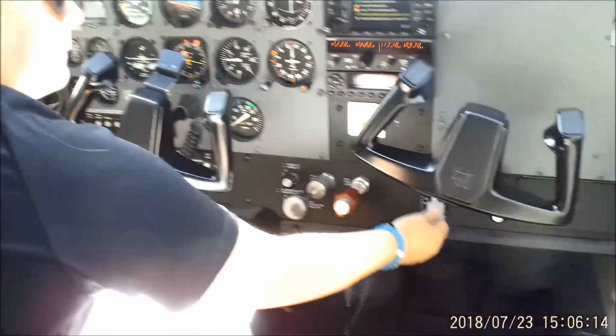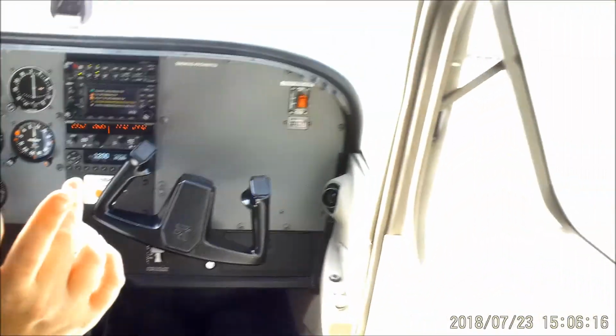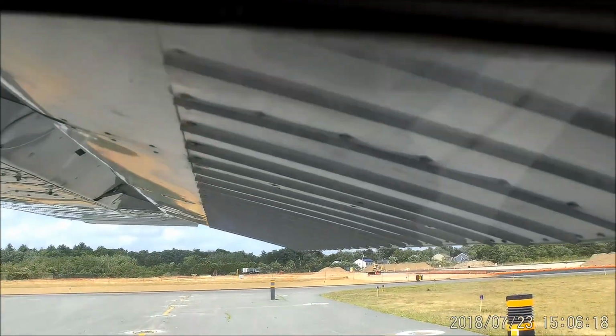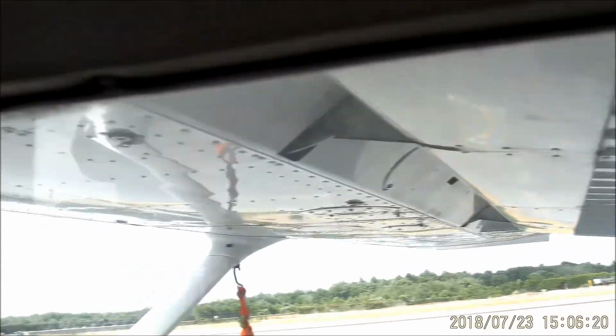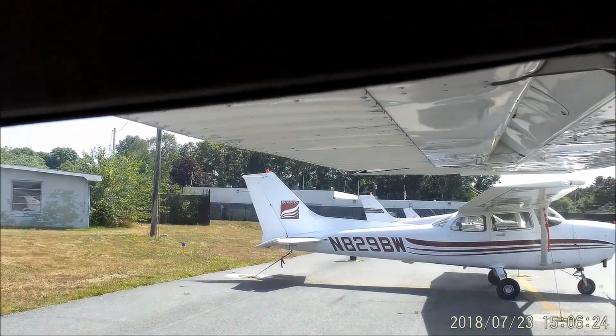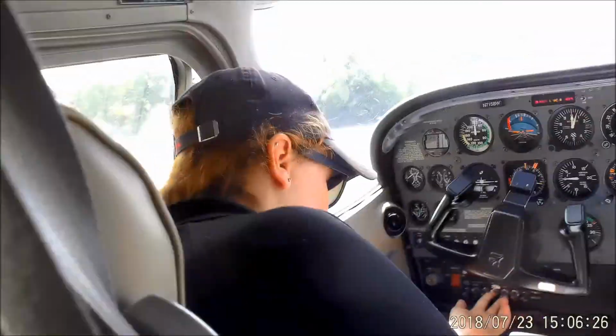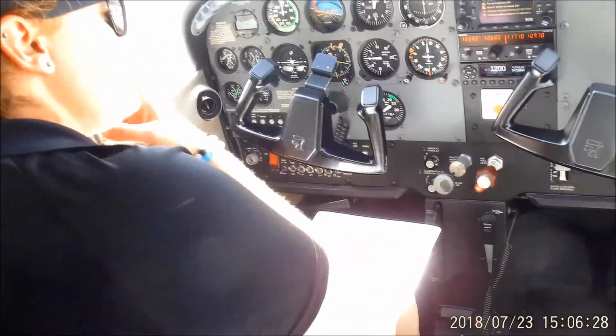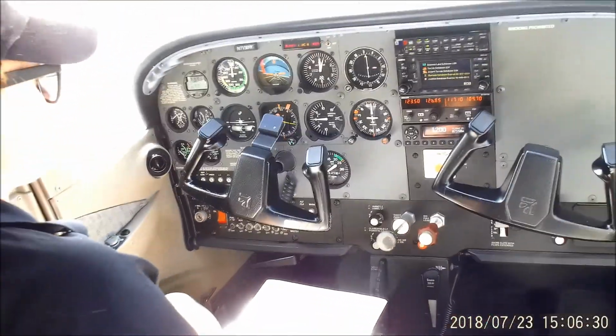Flaps are going to come up. When you bring the flaps up, you want to make sure that both of the flaps come up at the same time in a nice even transition. And once those come up, lights, we're going to turn on our taxi and our nav light. Flight controls, we're going to do our flight control box.